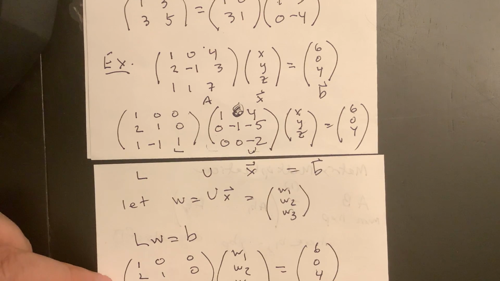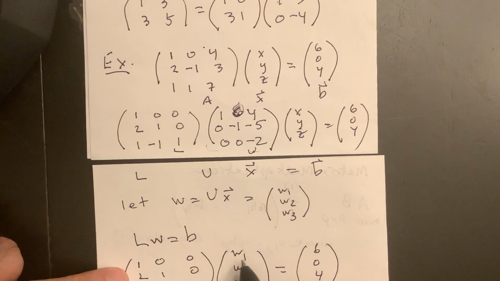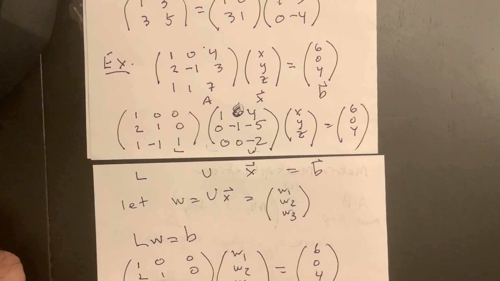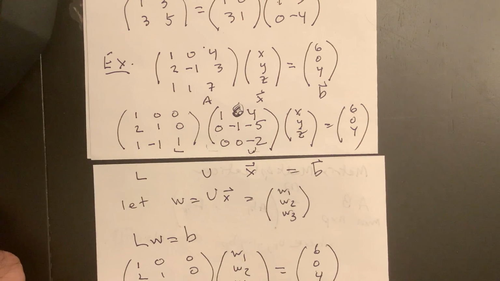So what is W1? It's immediate, right? W1 is 6. What's W2? Well, if I multiply this, I get 2W1 plus W2 is 0. So W2 must be minus 12, right? And what's W3 then? Well, I have W1, that's 6, plus 12, that's 18, plus W3 is 4.